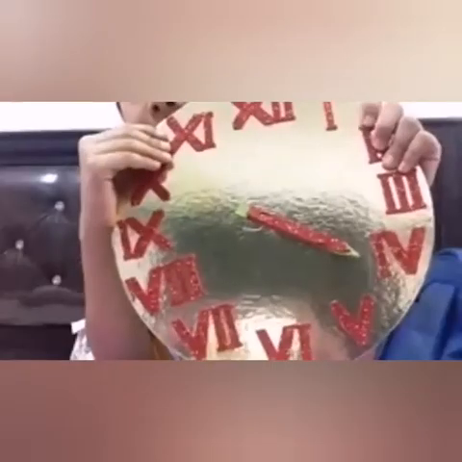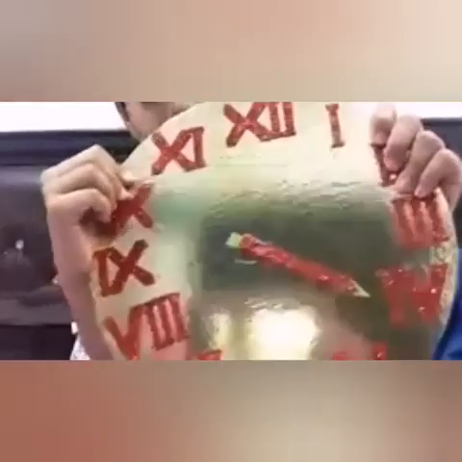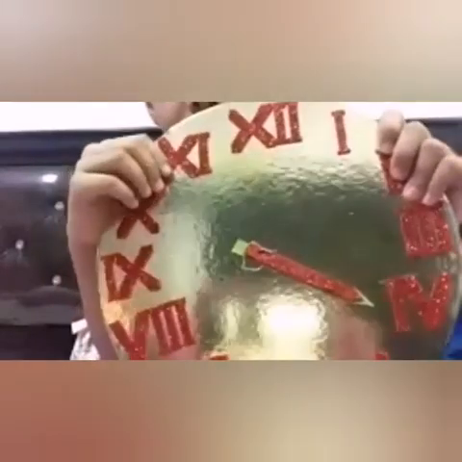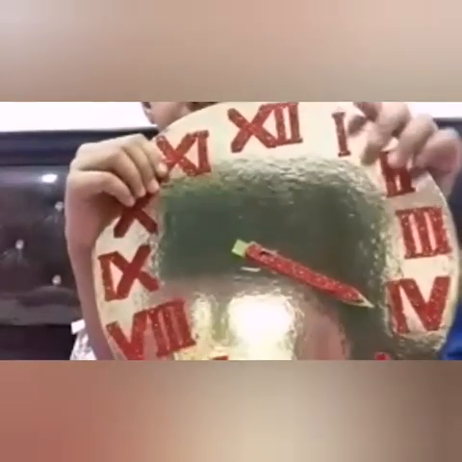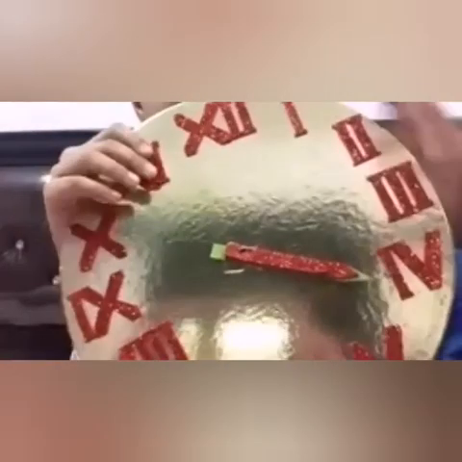Clock has three hands: one second hand, one hour hand, and a minute hand. A clock has a face. The face of the clock is called dial. It has two hands, long and short. I am studying second standard Q.